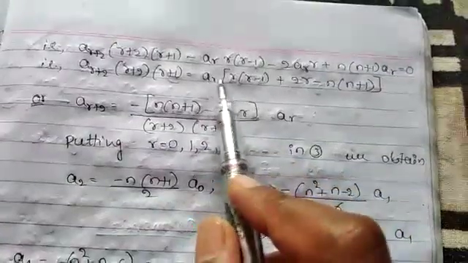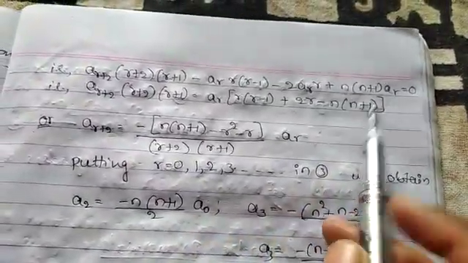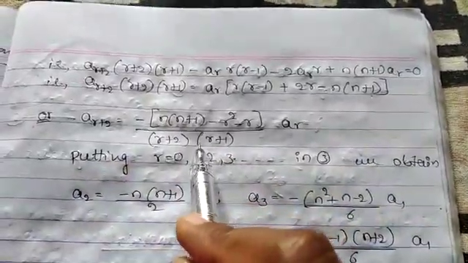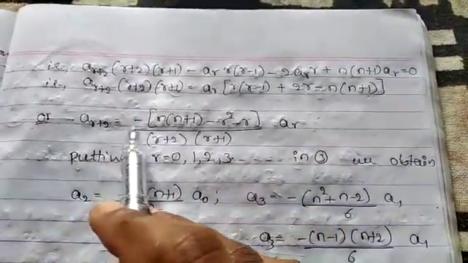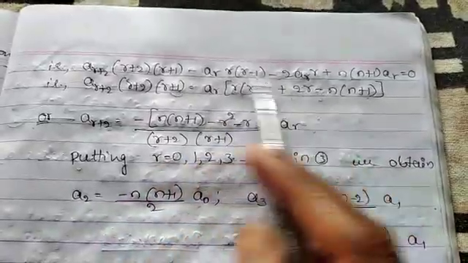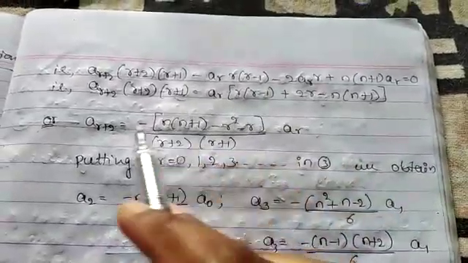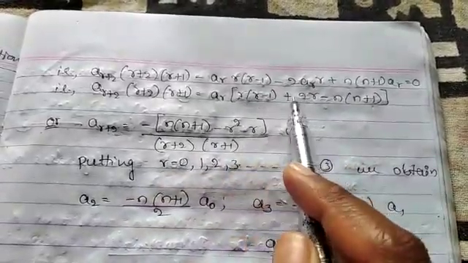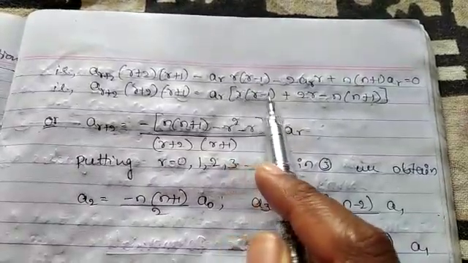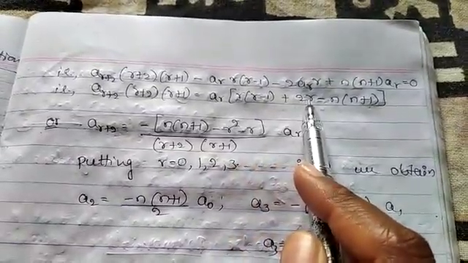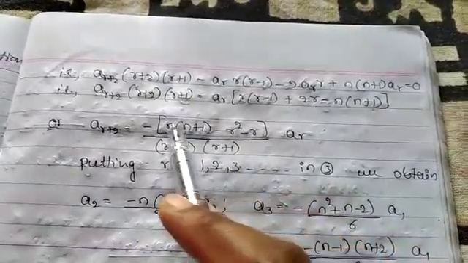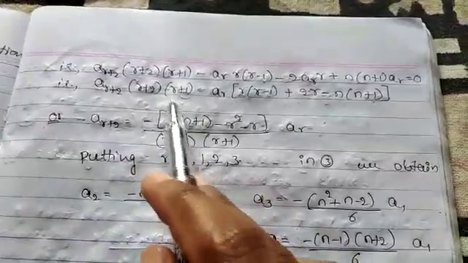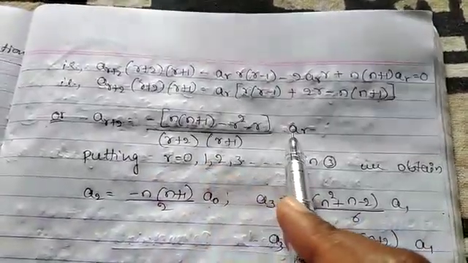Taking common a r, we get this. Again taking these two to this side, it comes in the denominator. a(r plus 2) is equal to, taking minus outside, minus [n into (n plus 1) minus r squared minus r plus 2r, which is plus r]. Taking minus common outside, it becomes minus (n minus r) into (n plus r plus 1) divided by (r plus 2) into (r plus 1), into a r.